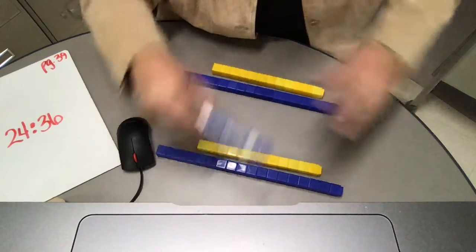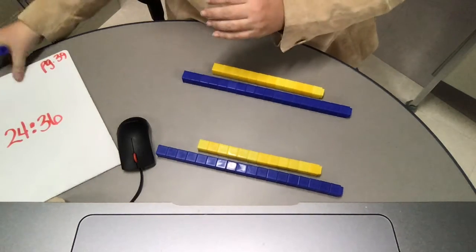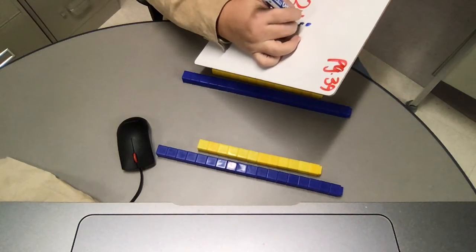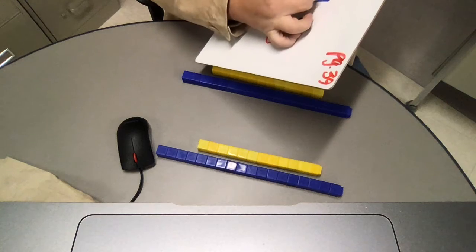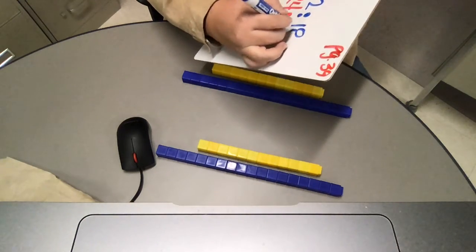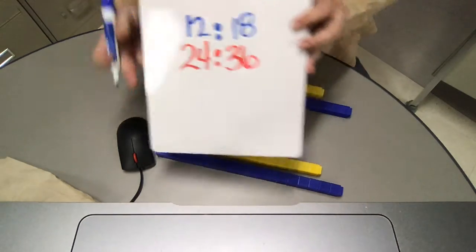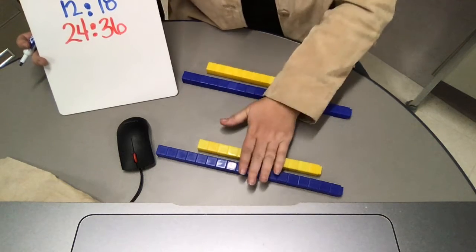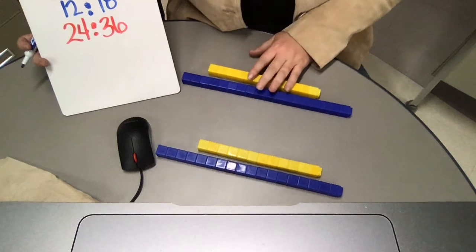So now my ratio, instead of being 24 to 36, I found an equivalent ratio by cutting it in half. Now my ratio is 12 to 18. See how it's stayed the same ratio, but I just made two groups.